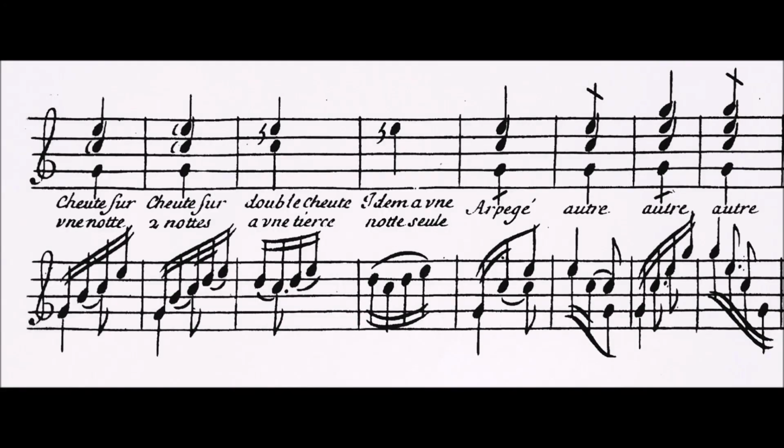What you see is the last line of the table of ornaments in the Pièces de clavecin of Jean-Henri d'Anglebert. And what you see are two treble clef staves. The top one is actually showing you the chord that you would theoretically see in the music, and then the little ornamental signs, and then in the staff below, you actually see how those ornaments are to be executed. And of course, in this case, we also have ornaments that have to do with chords.